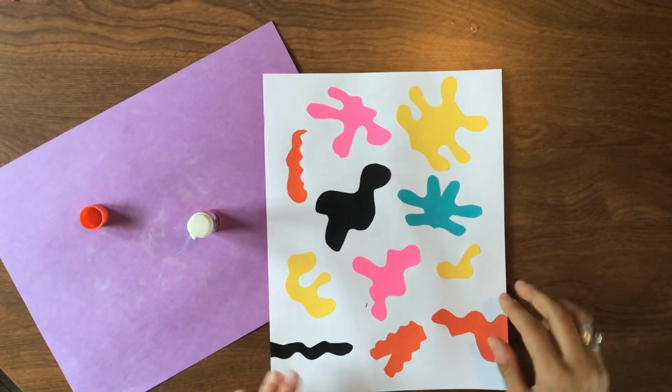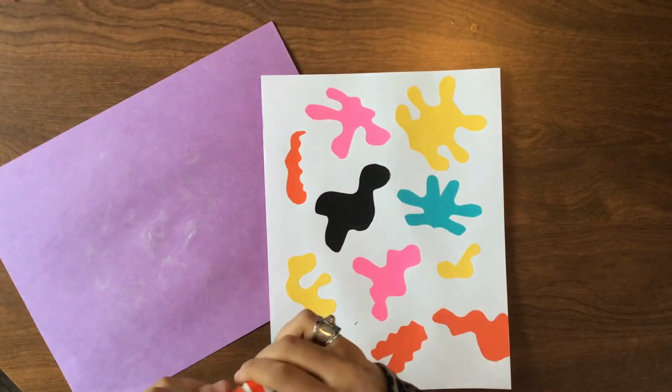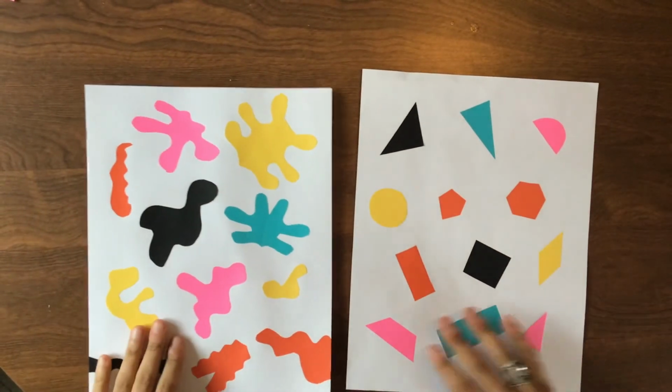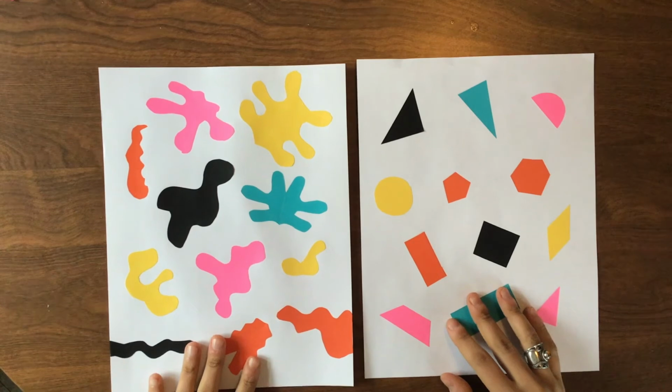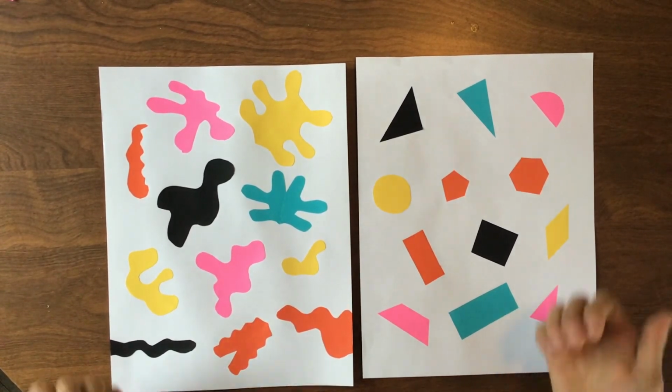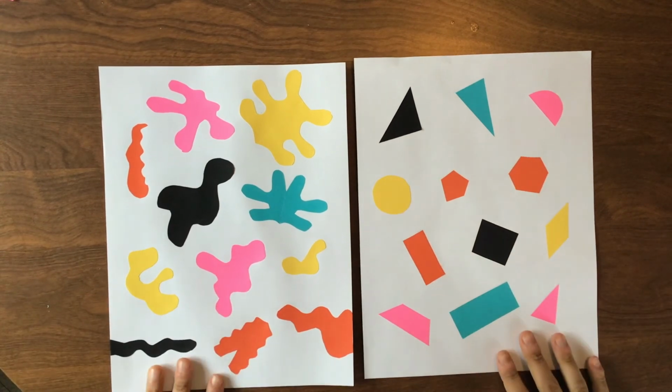All right, my gluing is done. This looks fantastic. Make sure to check that everything is flat and cap your glue stick. What's fun is to compare your first project with your second project. Look how different my organic shape one looks versus my geometric shape project. I hope you had fun with this activity.